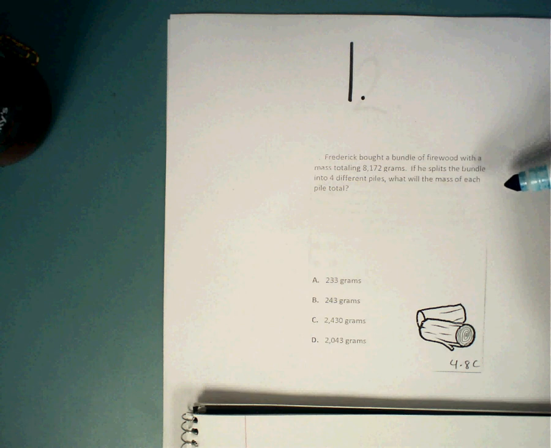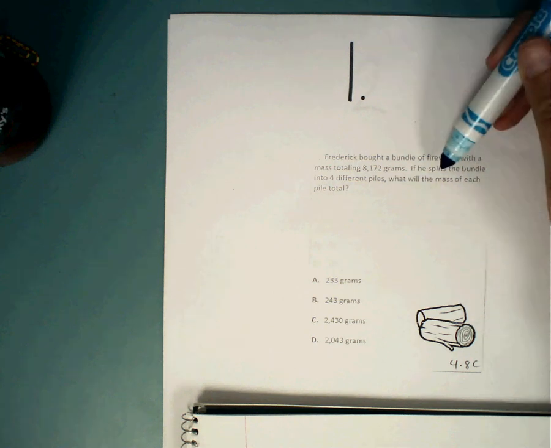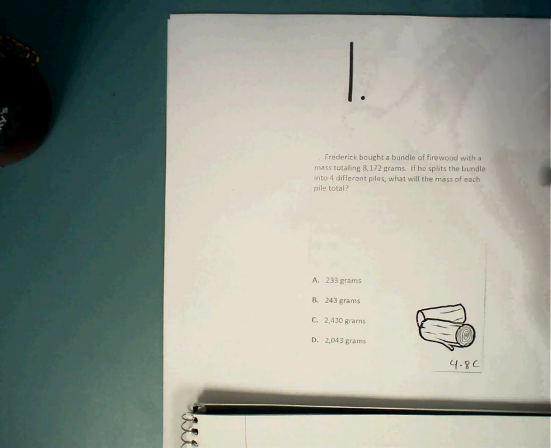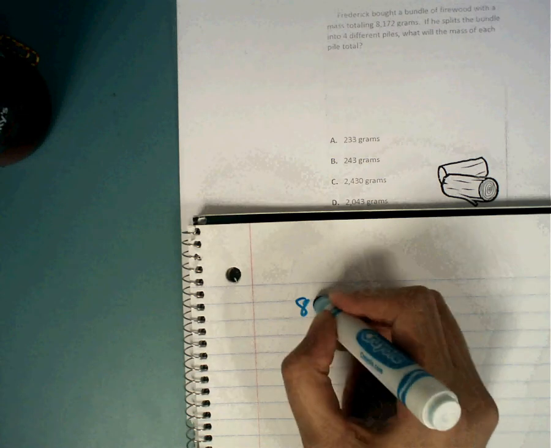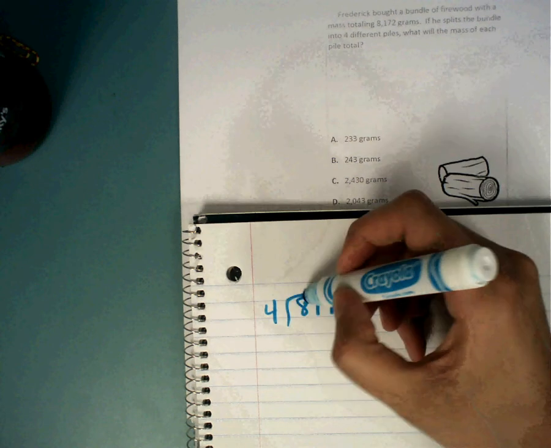So even though you see total here, it's telling you to what? It's telling you to split that mass up into 4 different piles. Okay, so we're going to be dividing. So let's go ahead and do 8,172 divided by 4. How many groups of 4 can I get out of 8?